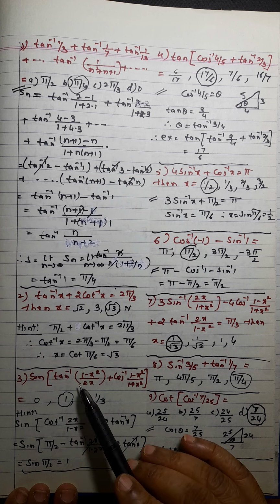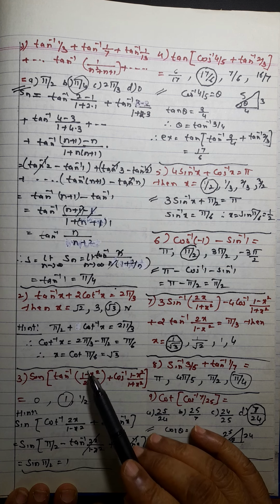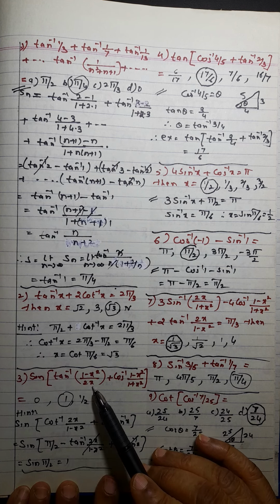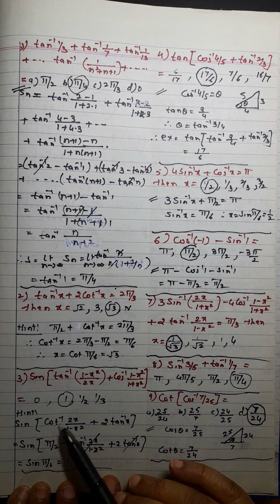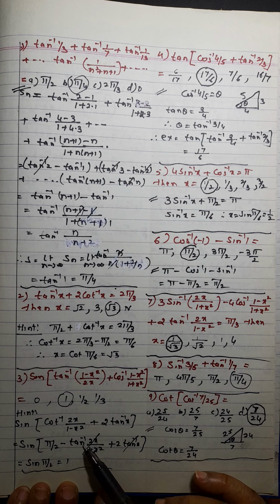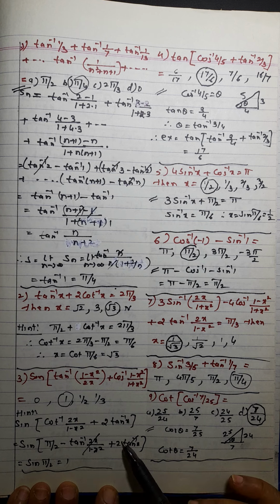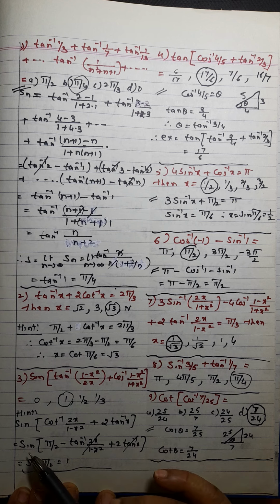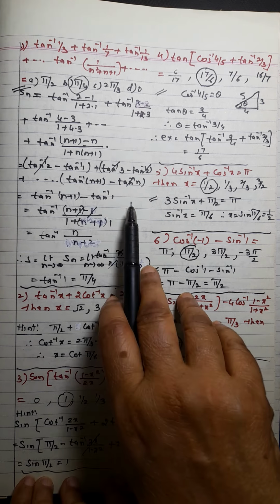See here, I know the formula for tan inverse of 2x upon 1 minus x square. So what I am doing, first I am writing in terms of cot inverse, and that cot inverse I am writing as pi by 2 minus tan inverse. This is a tricky step, you remember this. And this gets cancelled because they have the same value. Sine of pi by 2 is 1.